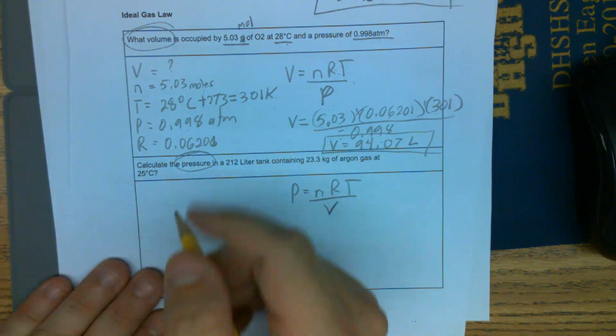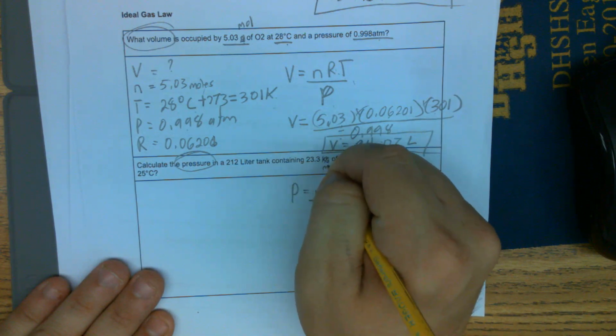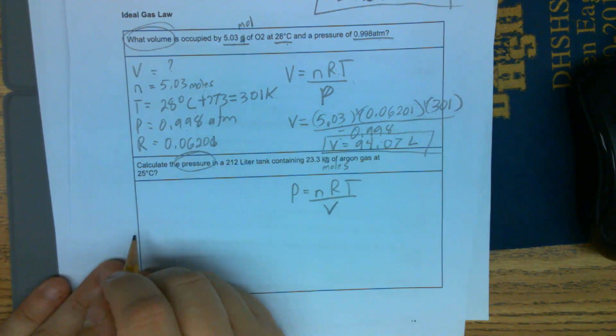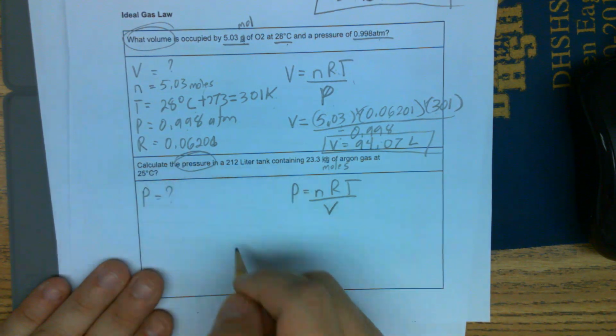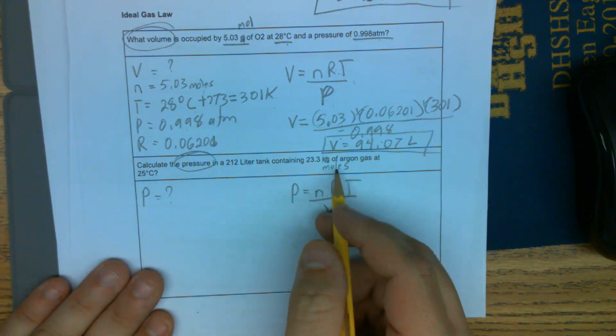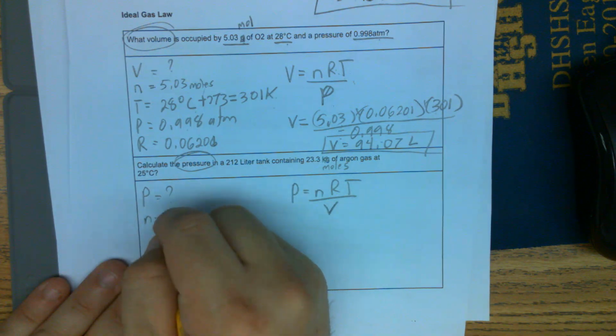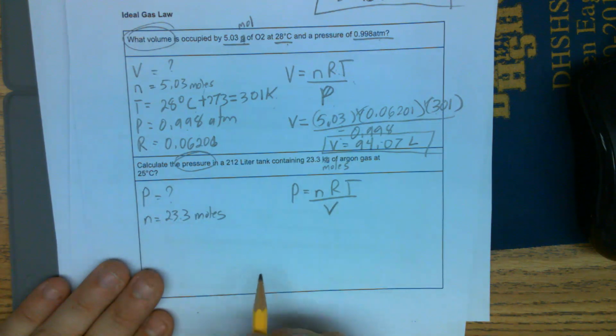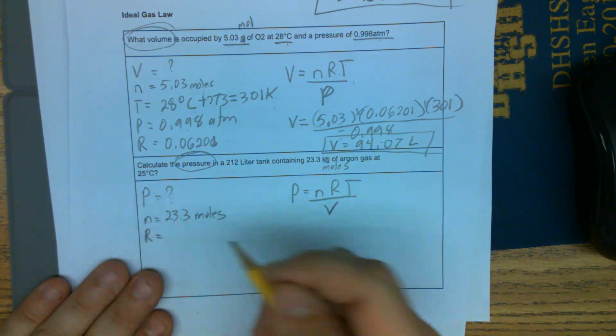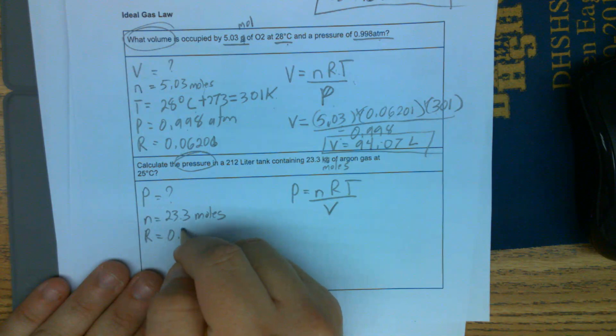So let's look at what they give us here. I'm going to say that this is moles again, so let's fill it in. We have our pressure, we don't know. Our moles, n, is going to be 23.3 moles. Our R is always the same. It's the same R we have here.